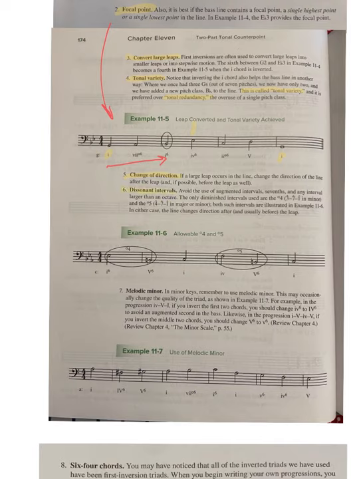Dissonant intervals. Avoid the use of augmented intervals, sevenths, and any interval larger than an octave. Now we can use some diminished intervals, a diminished fourth and a diminished fifth. They're illustrated here. It's usually using it before a leap or, like, you notice the direction here. So we go down and then up and down. But again, you want to probably avoid those dissonant intervals as much as possible, but you can use a diminished fourth or a diminished fifth.